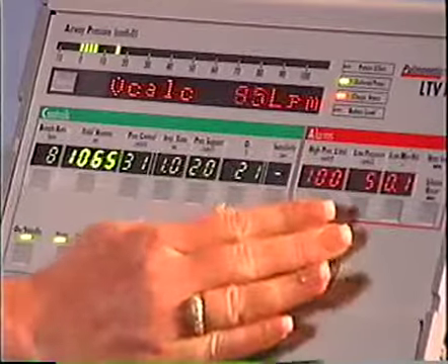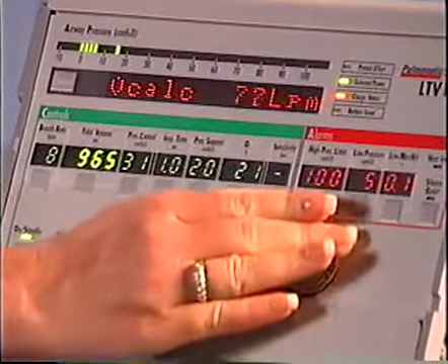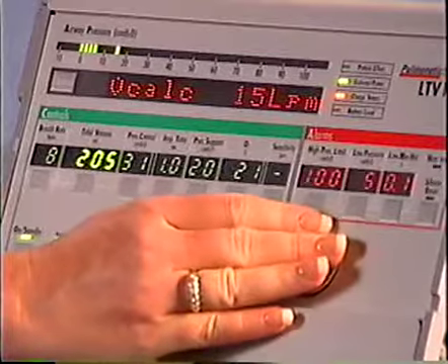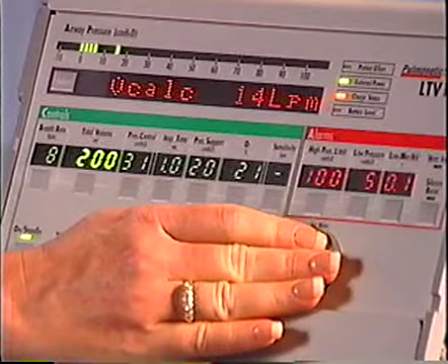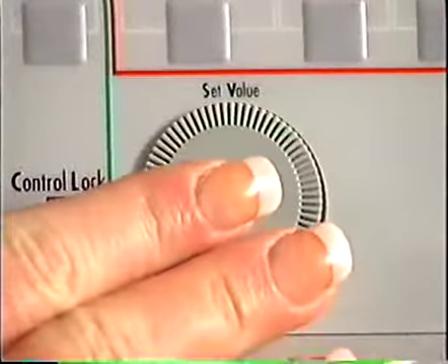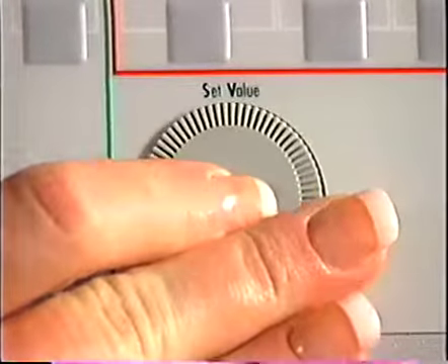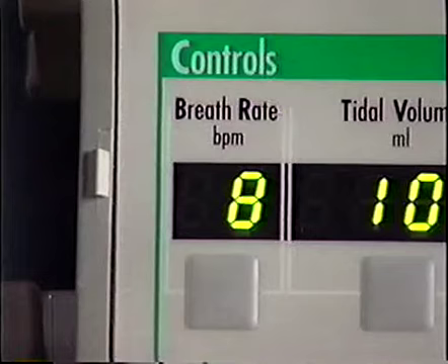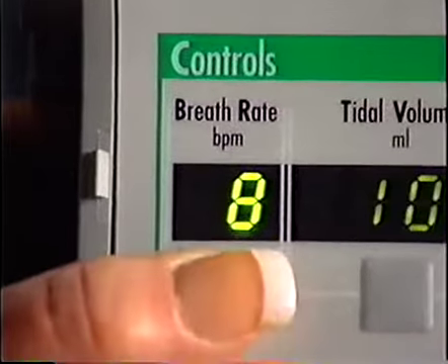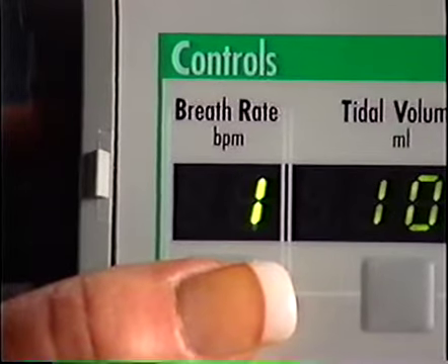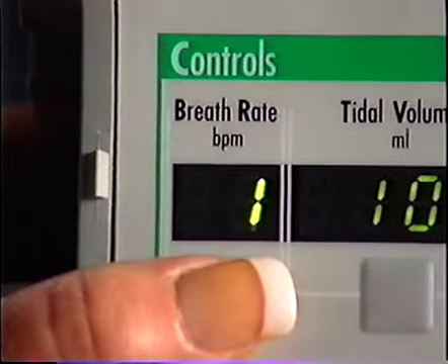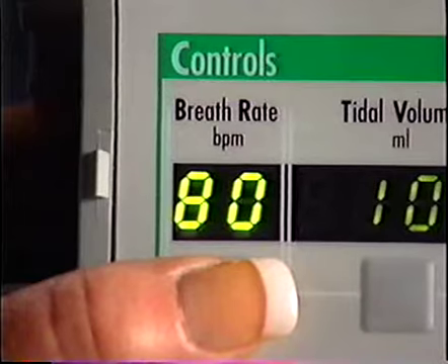Now we come to the Set Value knob, which is used to change the control settings and also to navigate the extended features. Turning the knob clockwise increases the values, counterclockwise decreases the values. The top row of the control settings starts with the breath rate. This control sets the minimum number of machine or assist breaths to be delivered each minute. The breath rate can be turned off or set from 1 to 80 breaths per minute.